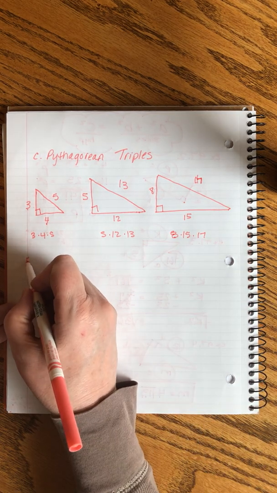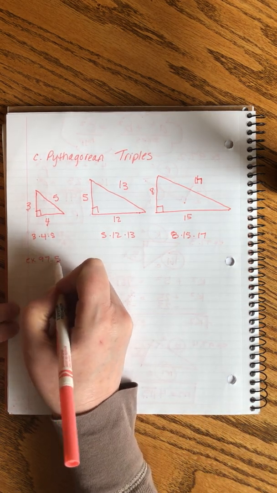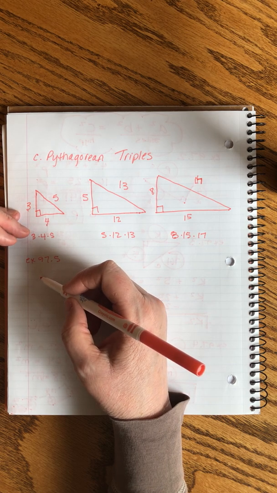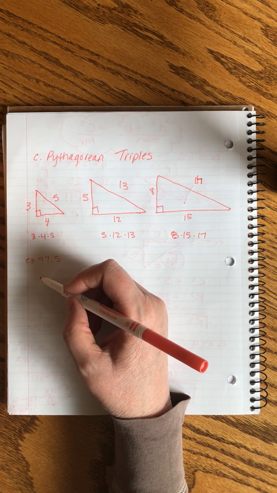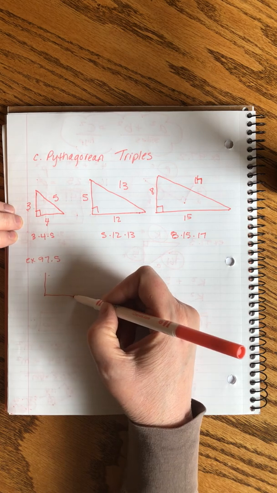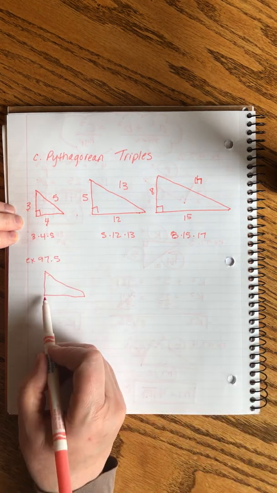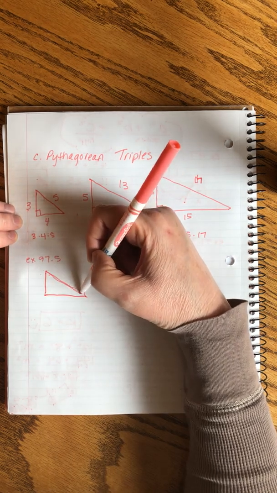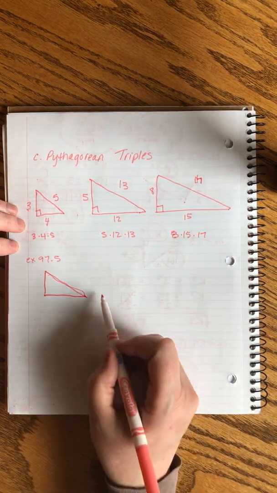Okay, so here's an example of how that might look. John draws us 3 triangles. I'm just going to draw them out. Oh my gosh. That's good. Okay, that looks a little better.